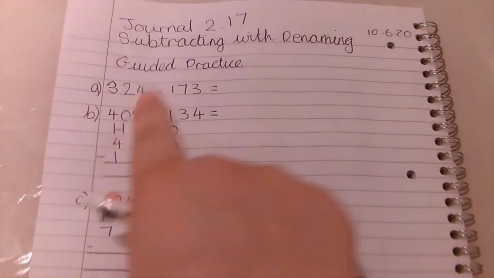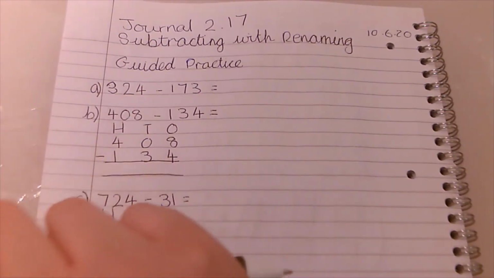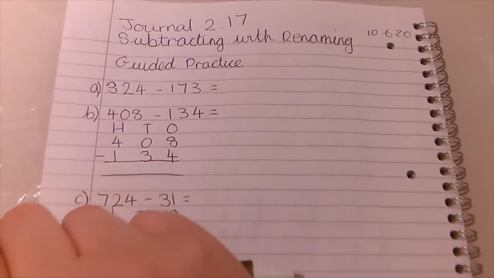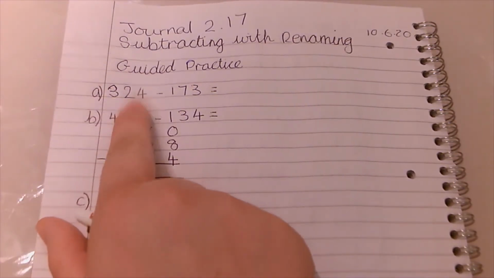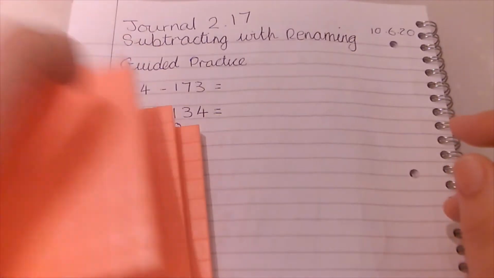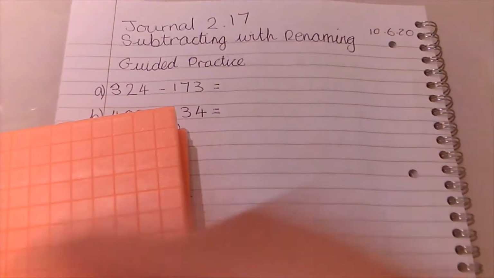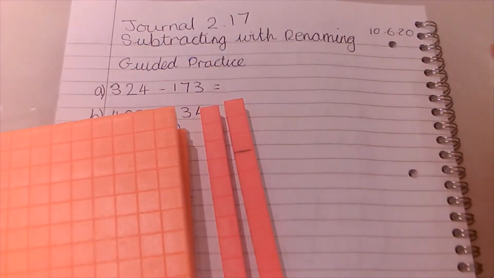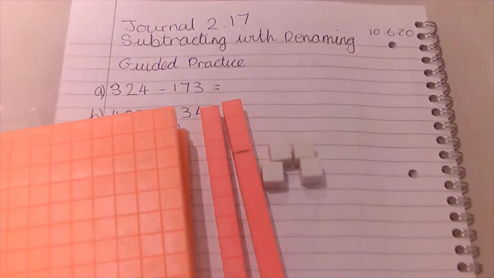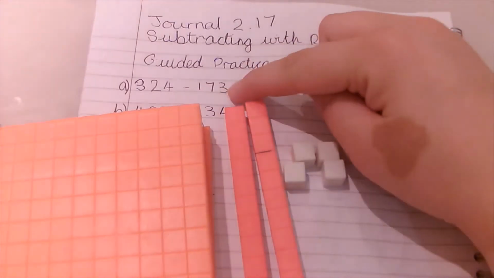So have a think, which number out of these two do I need to make using my base 10 to start this calculation? So I need to make 324 because that's what I'm starting with. So let's have 3 hundreds, 2 tens, and 4 ones. 1, 2, 3, 4. Nice and easy. So when we're taking away, the same as when we're adding, we start with the ones.